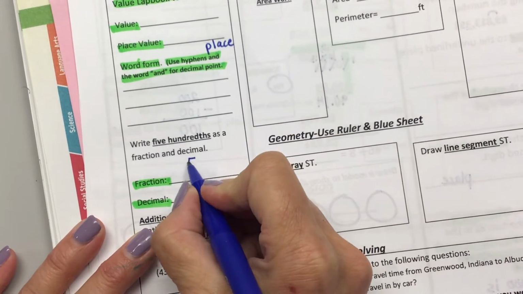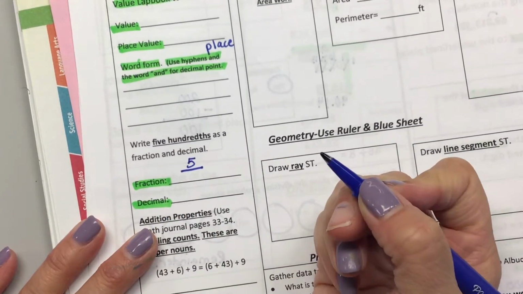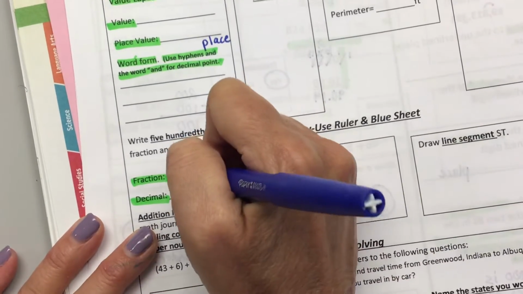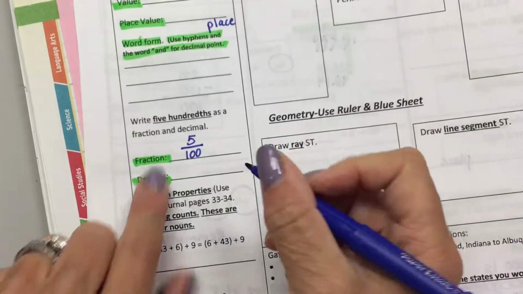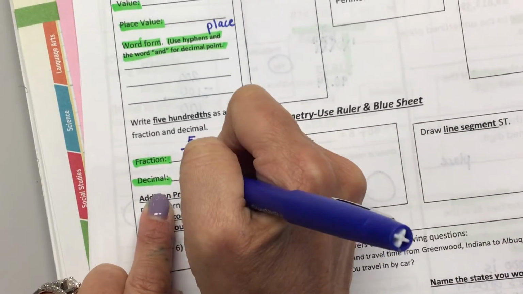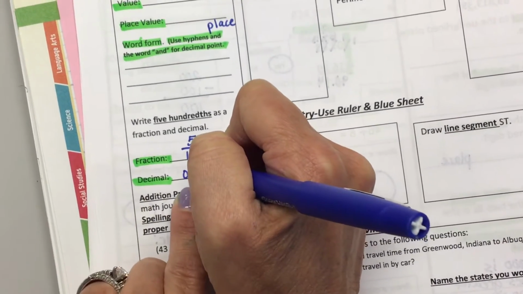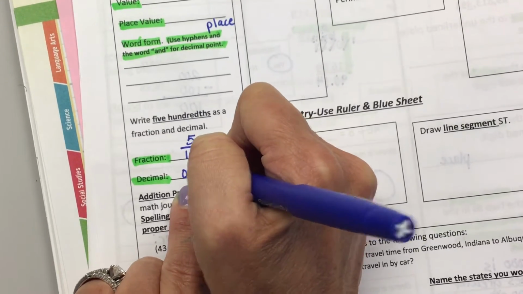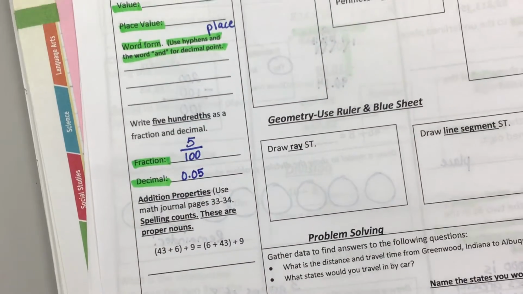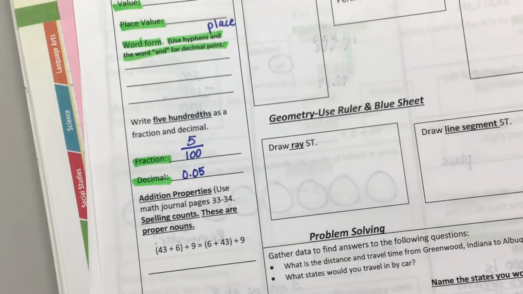Yep, 5 is my numerator. What's my denominator? 100. Okay, and then Henry's exactly right. To write that as a decimal, we say 0.05. Okay, does anyone else need our stapler?